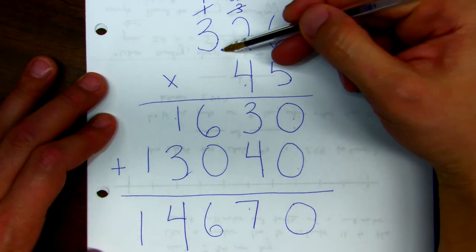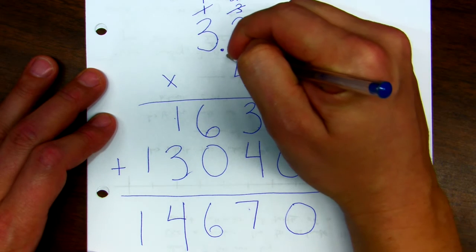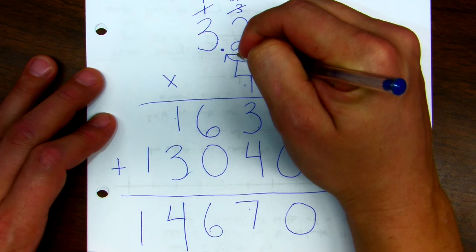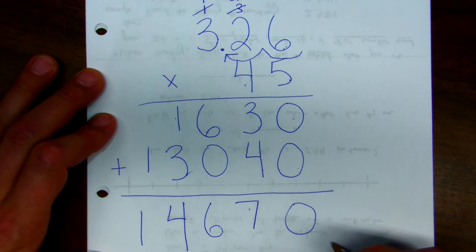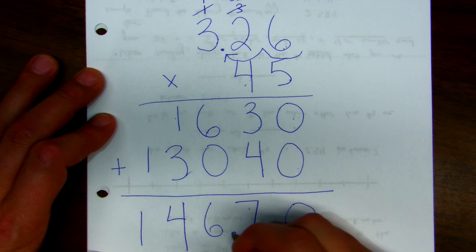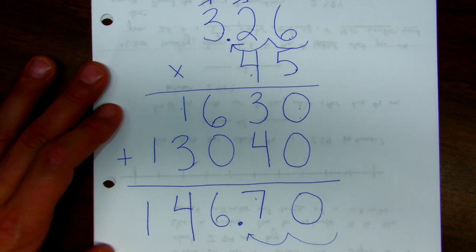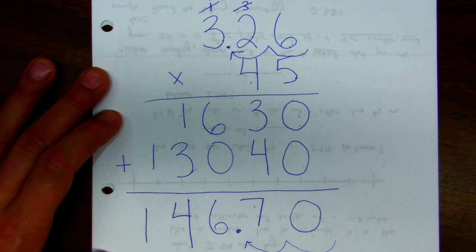Look back in the question. We have 2 places of decimals. In the answer, we also should have 2 places of decimals. My answer is 146 and 7/10, or 146 and 70/100, whichever way you prefer to say it. And that's the multiplying algorithm.